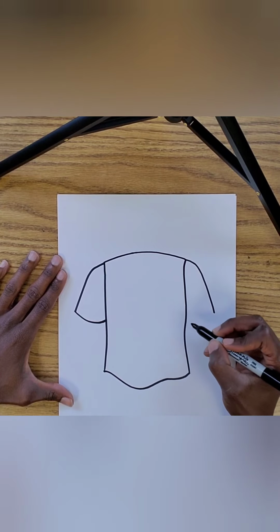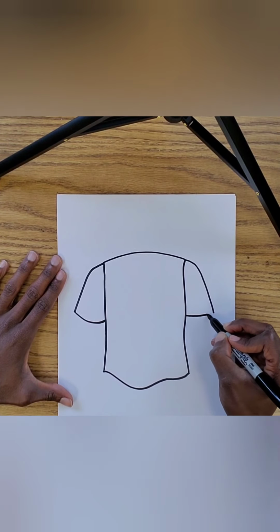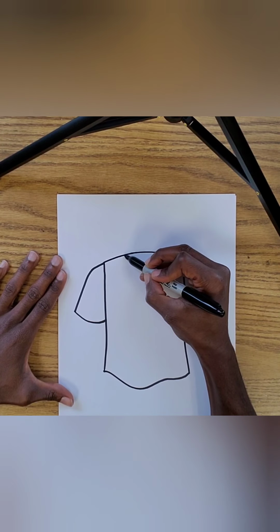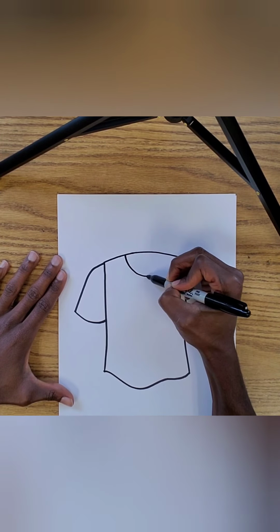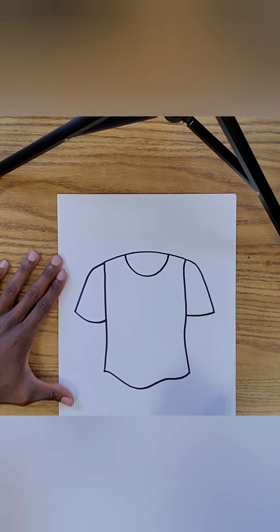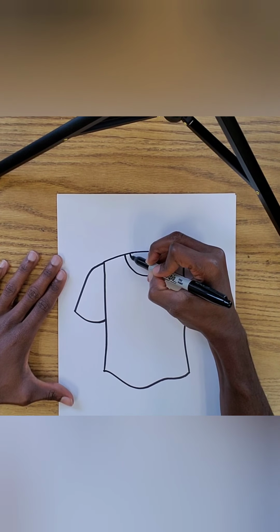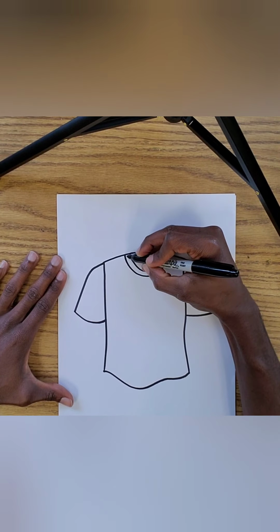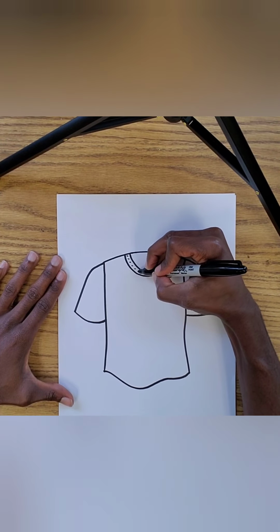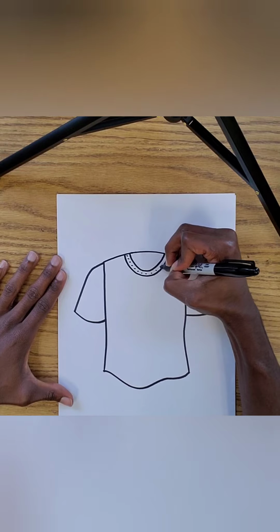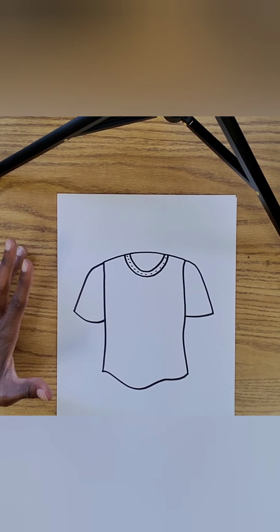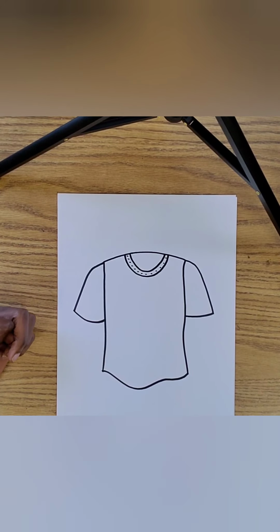Smiley face and smiley face. To give yourself a collar, I'm going to do a smiley face here with a second smiley face inside of it. And if you want to put a little dotted line in the middle of it, you can, just some little dots, so it looks like a collar. All right, so there is your t-shirt. It's very easy to do.